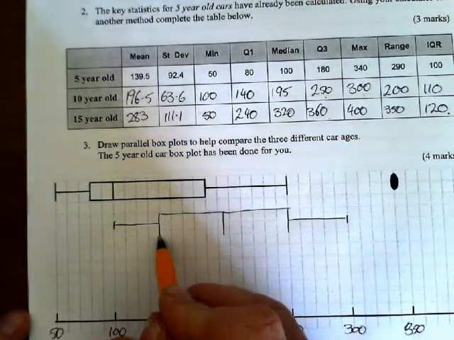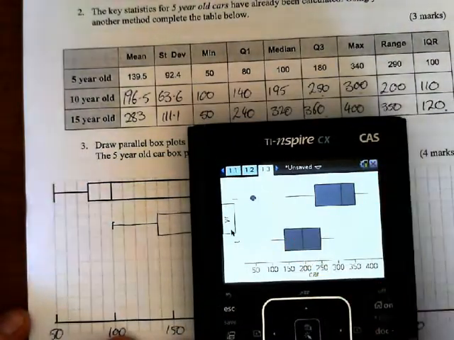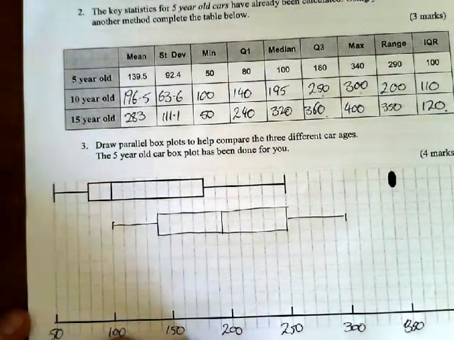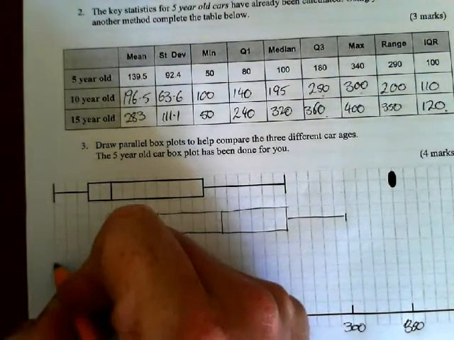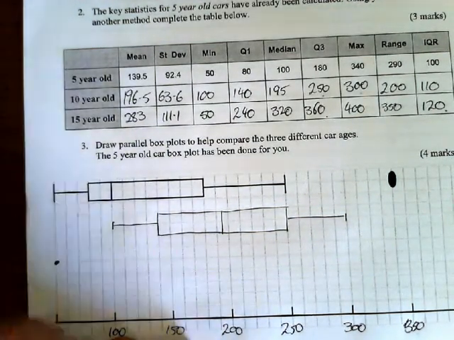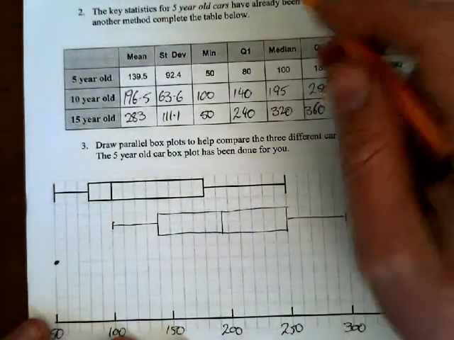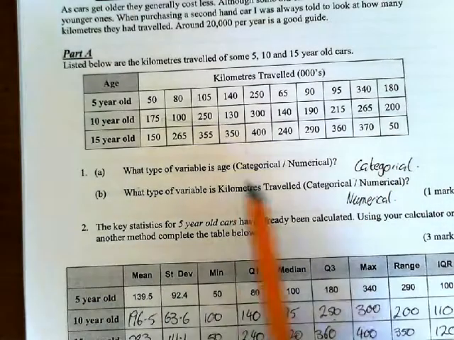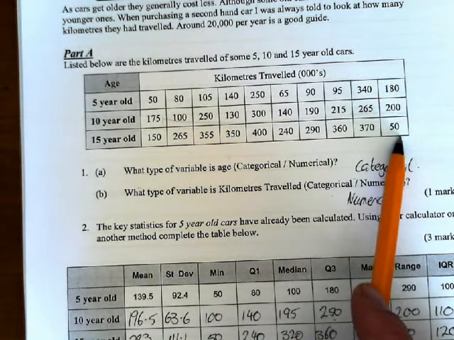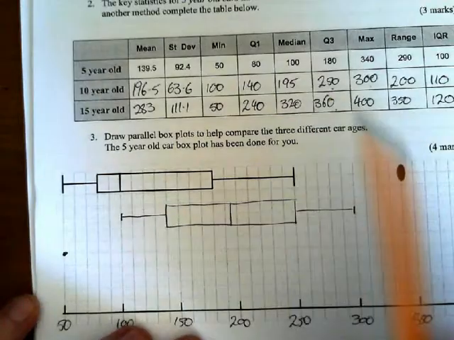Terrific. Okay, and if you remember, that 15-year-old one's got that outlier there, that 50, so someone's obviously bought a car for 15 years, and it's been the grandmother that's sort of driven it to church on the Sunday, literally. So there's that outlier there. So the next smallest is going to be 150. Alright, so back up to these ones up here. So we take that 50 out, put that as our outlier. The next smallest is going to be 150, so that's where our box plot's going to start. There we go there.